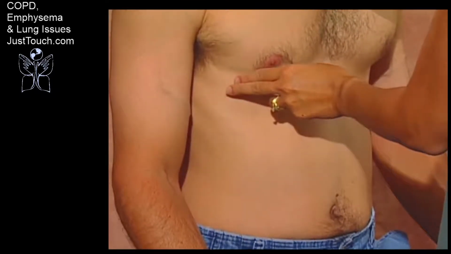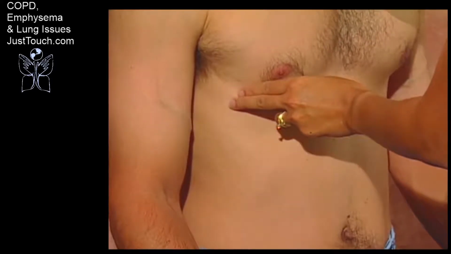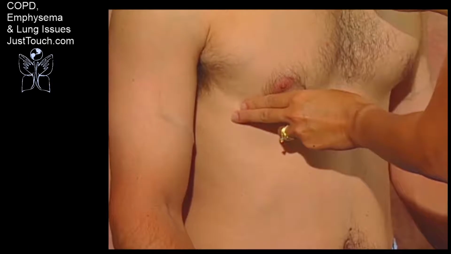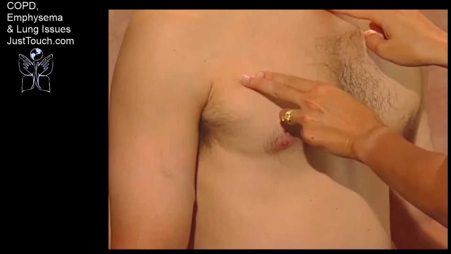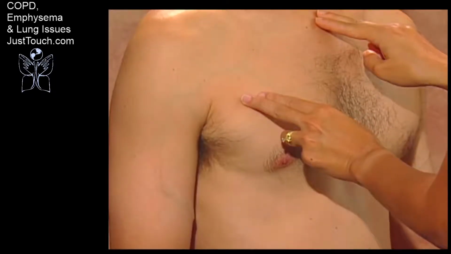Point 5 is the same as point 2 on the other side of the body, on the rib cage where the ribs begin to curve to the side and are even with the bottom of the breast. And point 6 is the same as point 3 on the other side, even with the top of the armpit and about 2 to 3 inches in toward the center of the chest.